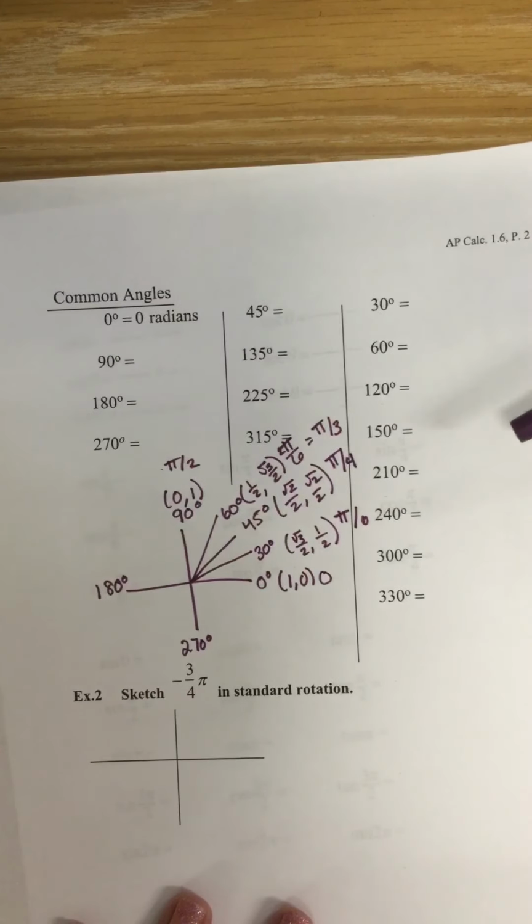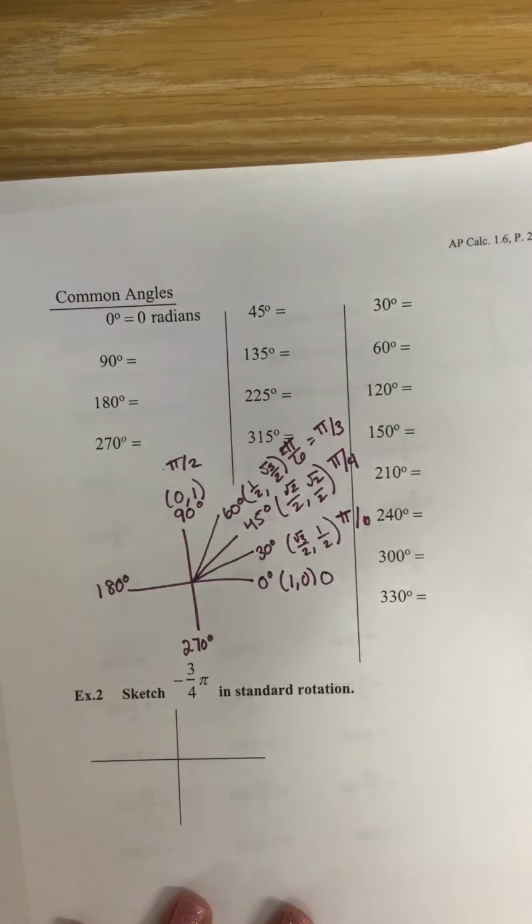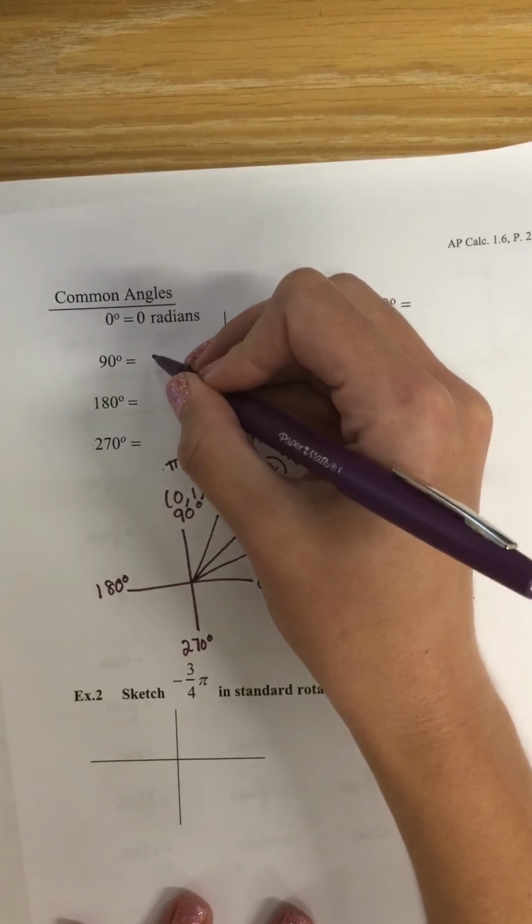So you should be able to divide your circle out that way, and if you need some more help on this, you may need to ask for some help, but I'm going to go ahead and write them in.